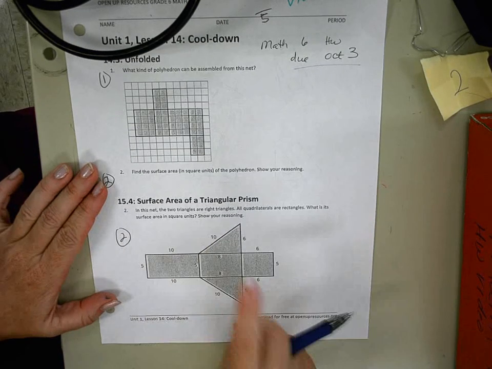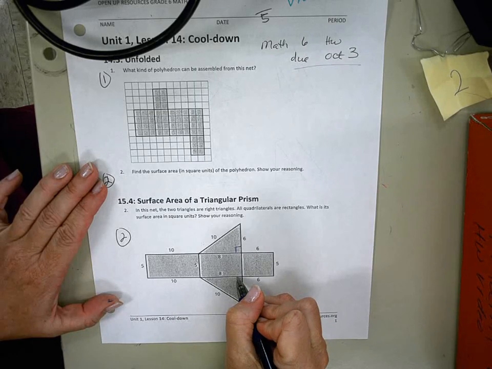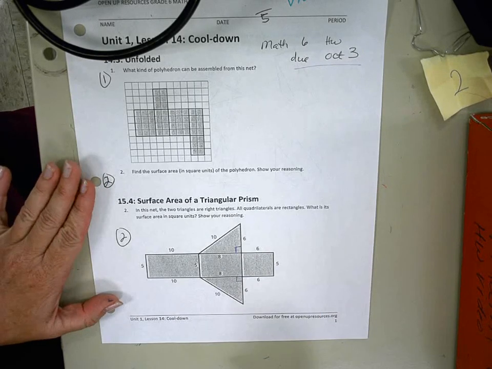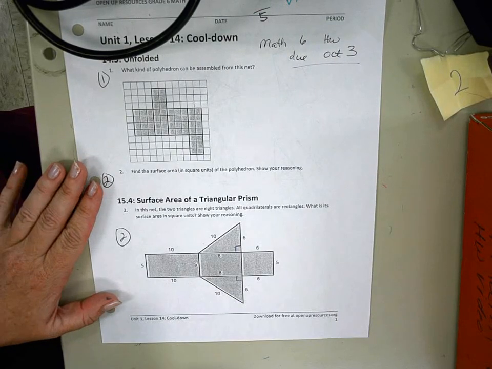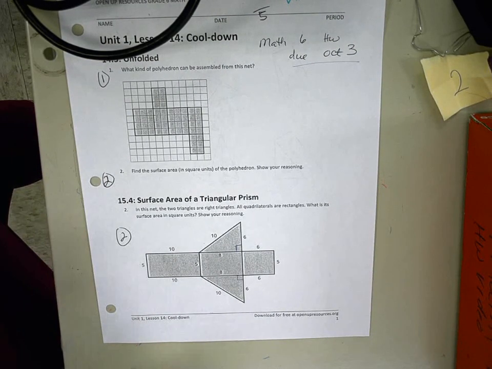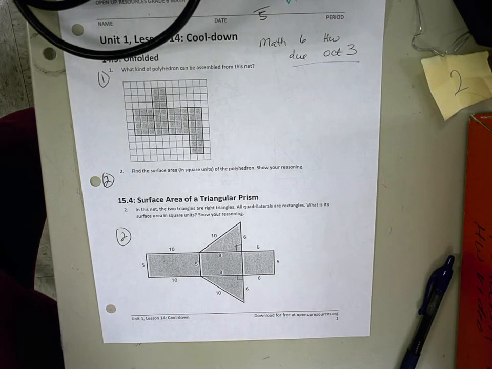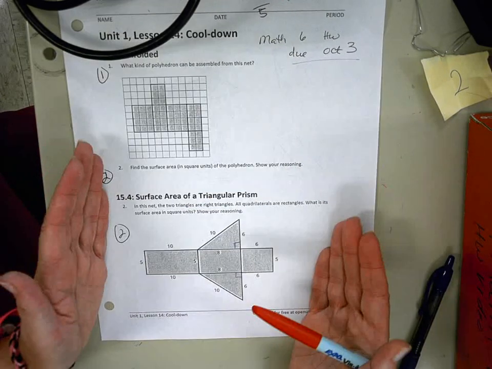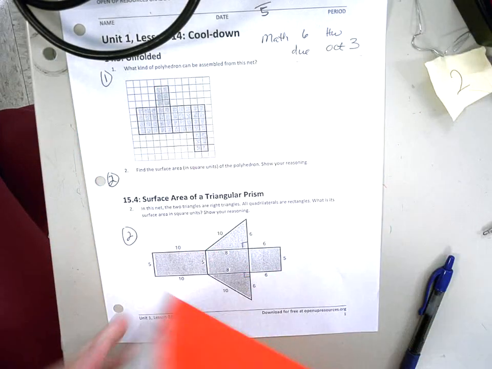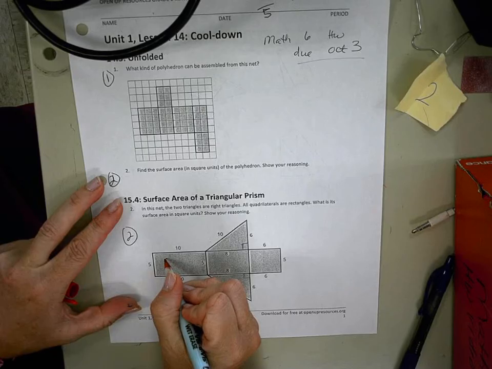In this net, the two triangles are right triangles, which is going to be necessary for what we're going to do later. All the quadrilaterals are rectangles. What is the surface area? So we've been talking a lot about surface area this unit. Surface area is when we find the area of all of the different pieces of the net. So if we were to fold it up, it would make some type of 3D shape, like maybe a prism or a pyramid. All of the shapes are pretty friendly.